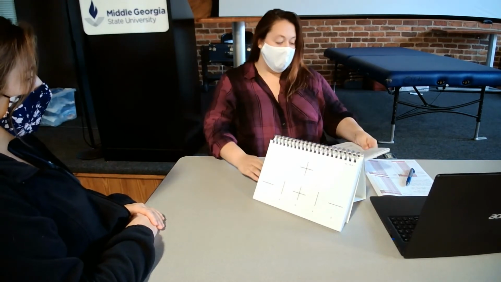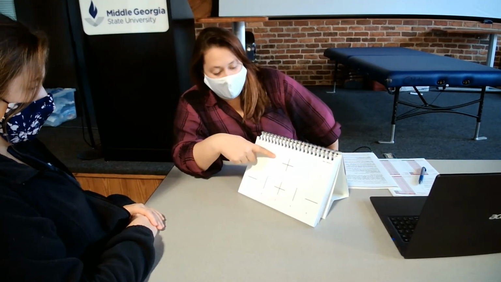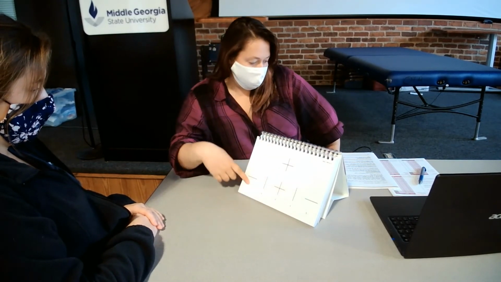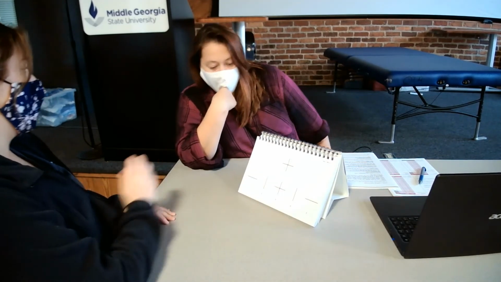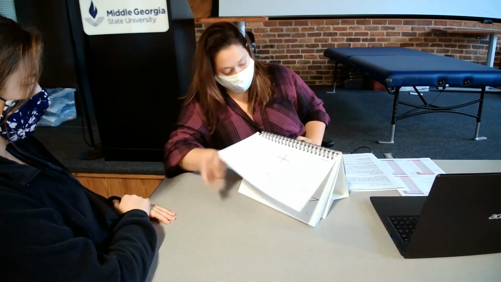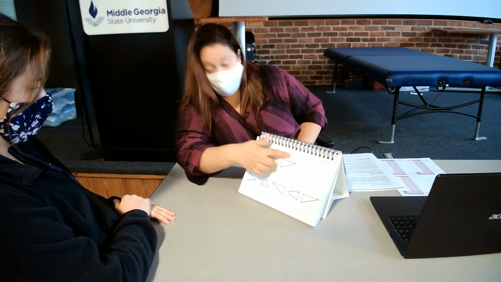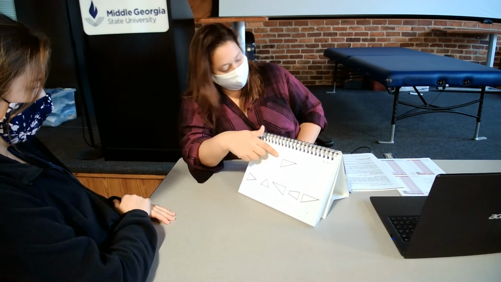Okay? So our first one, we'll practice. Look at this first example. At the top, you see a design. Which of the designs below looks exactly like the one at the top? That one, that's easy. Good job. Okay. Now let's practice with another one. Look at this one. Do you see the design at the top? Mm-hmm. Which designs below look exactly like the one at the top?